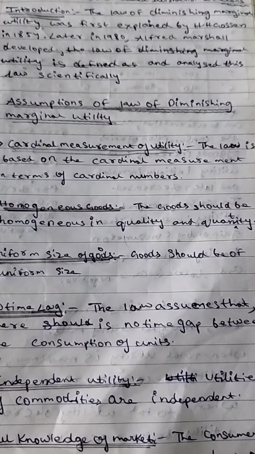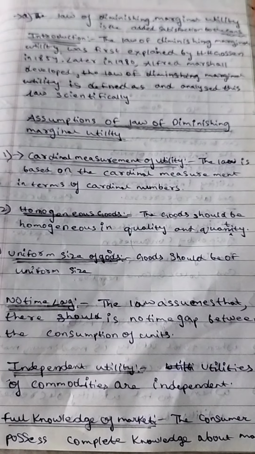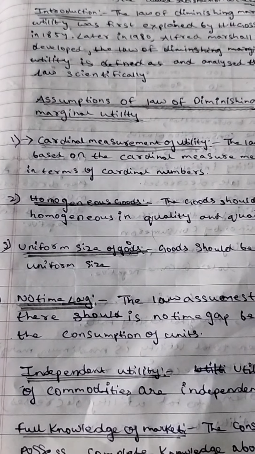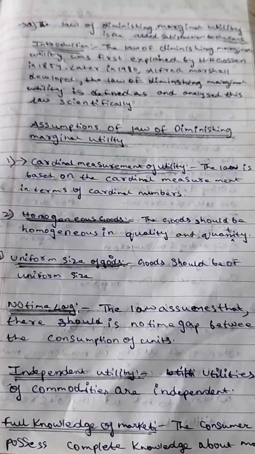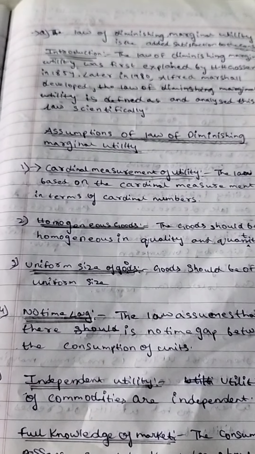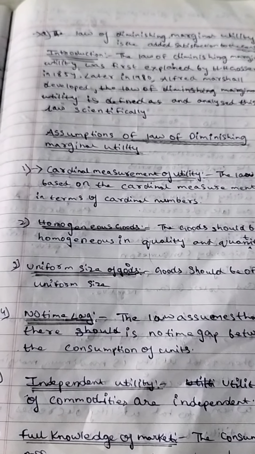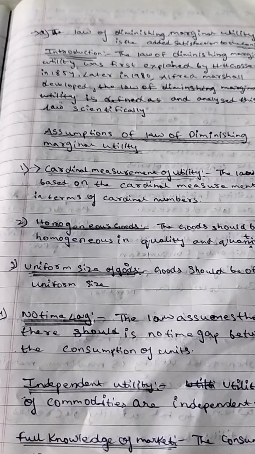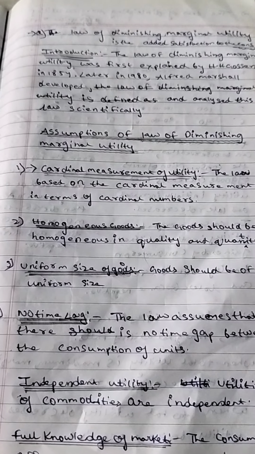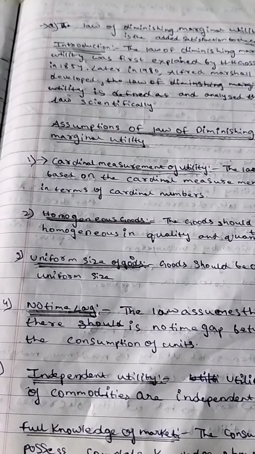Homogeneous goods: the goods should be homogeneous in quantity and quality. For example, take any good, it should be of the same quantity and quality. Then only the law can work. Next, uniform size of goods: all the goods should be of uniform size only.